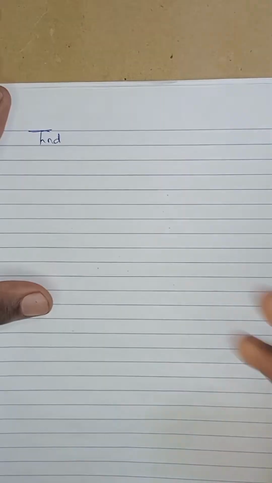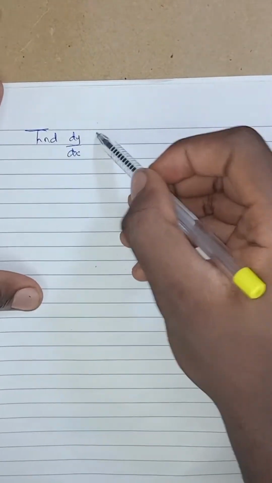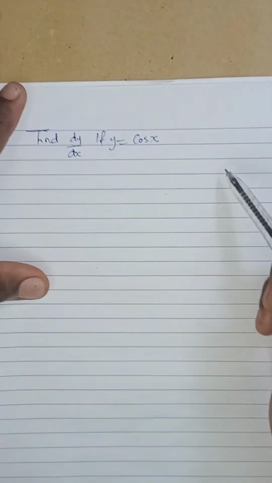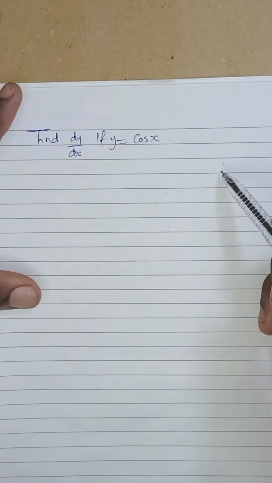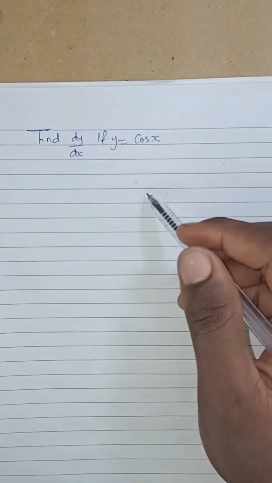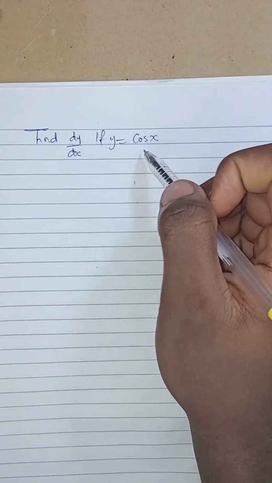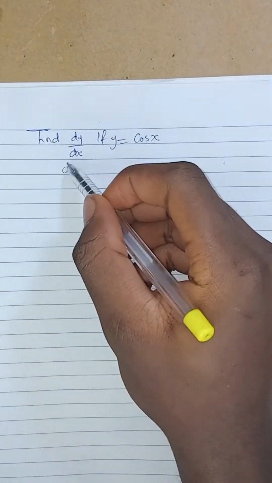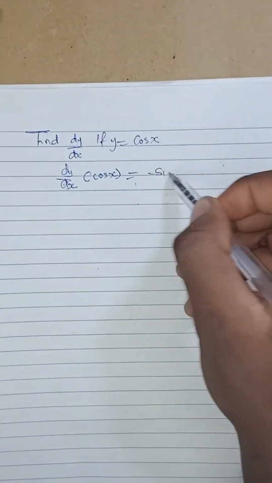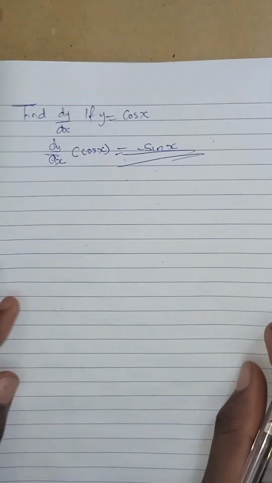Find dy over dx if y is equal to cos x, right? We all know we don't even need to write a solution or start solving anything. The derivative of cosine x is minus sine x. That is to say, the derivative dy over dx of cosine x is equal to minus sine x. This is the answer. Very, very simple. Simple and short. You don't need to start solving anything.